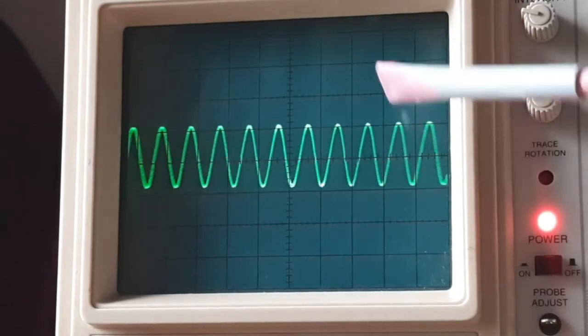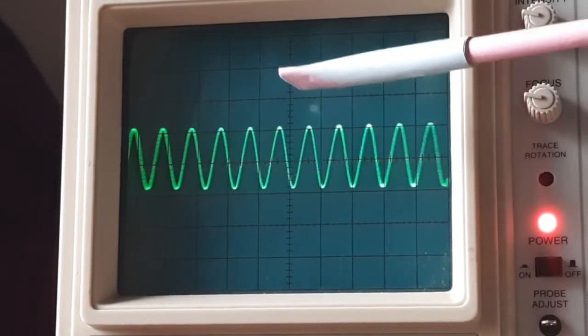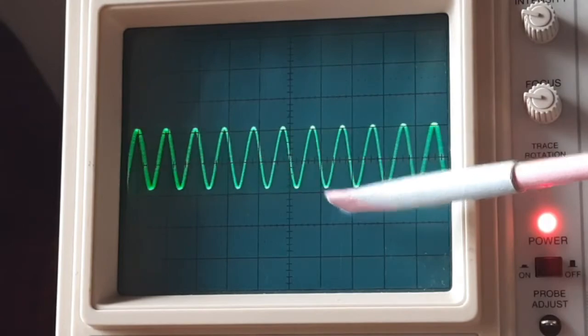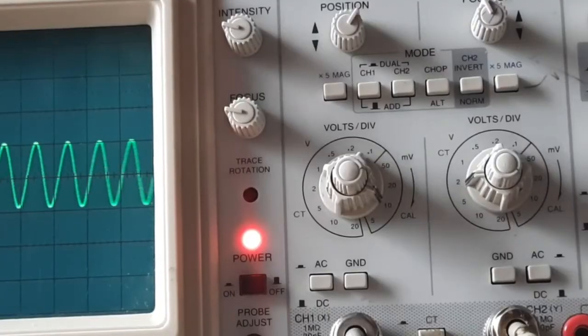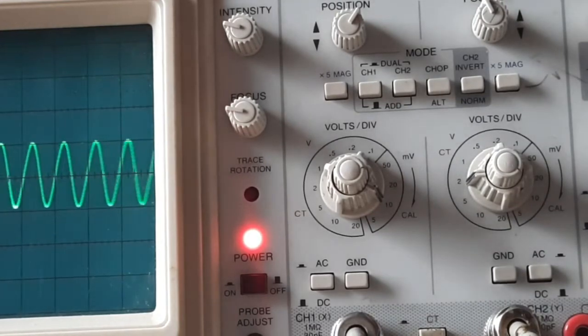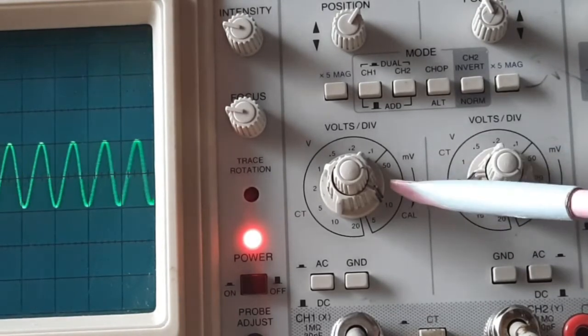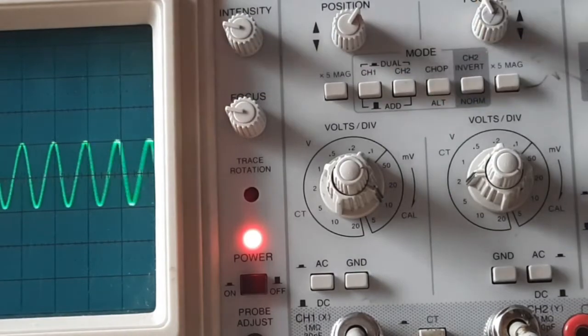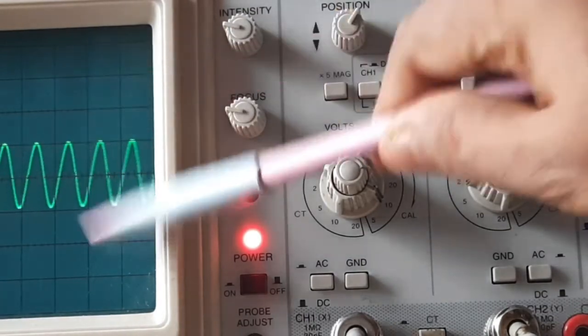You can have a better view now from the central reference line, 1 division up, 1 division down. So now the knob is in 10 millivolt per division. So it is 1 division into 10 millivolt, that is 10 millivolt. So peak to peak it would be 20 millivolt.